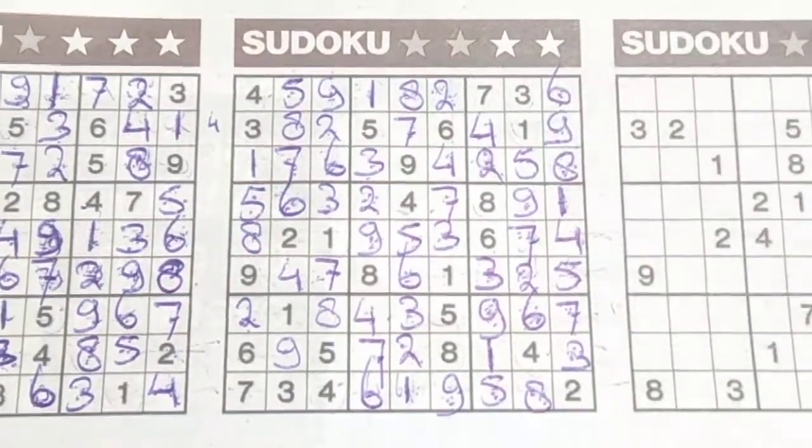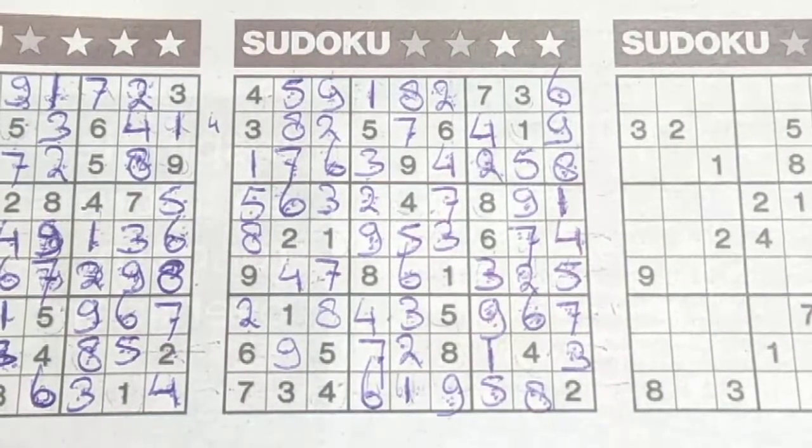Finish in 12 minutes. Wow. For a 2 star, faster than the 1 star.